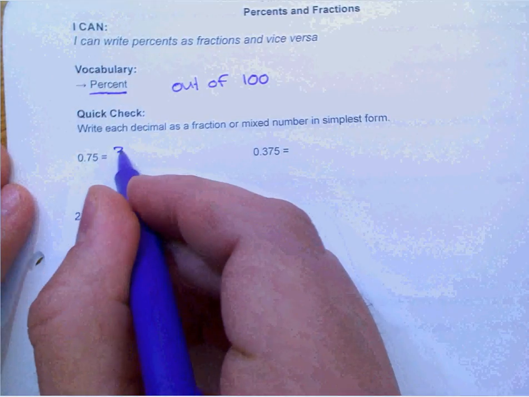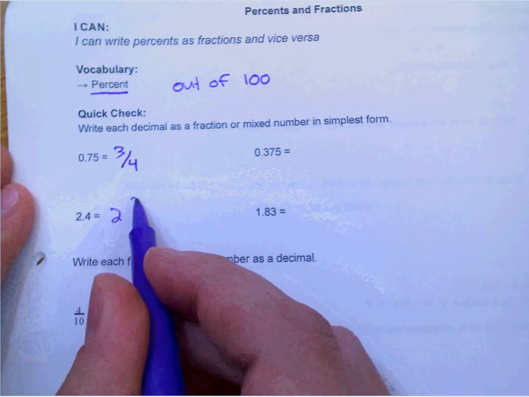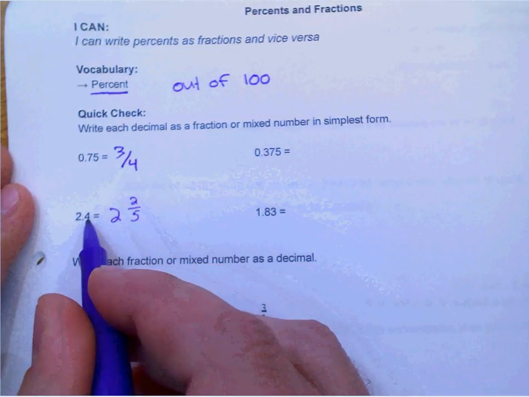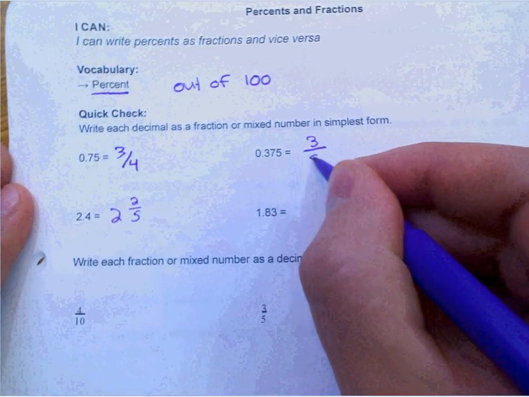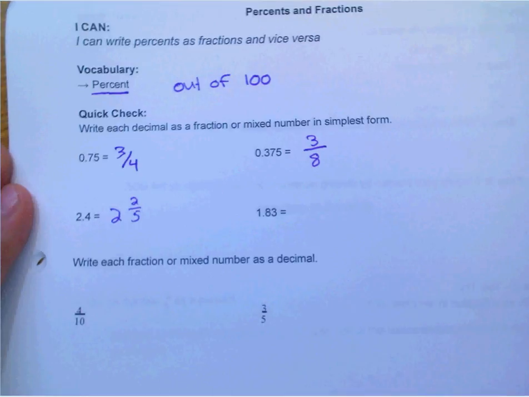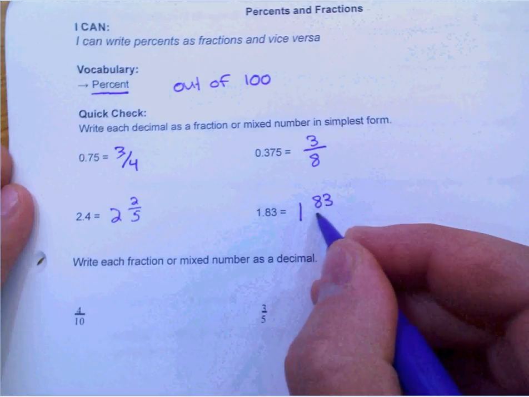Here we have 3/4, 2 and 2/5, 4/10 simplified. Here we have 3/8. And here we have 1 and 83/100. That's in simplest form.